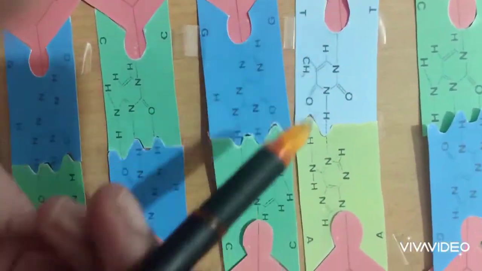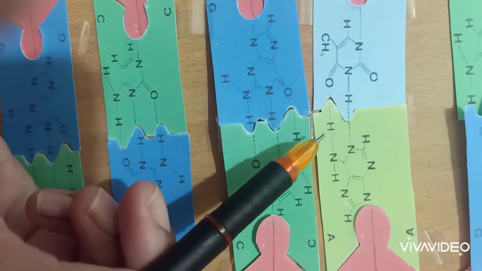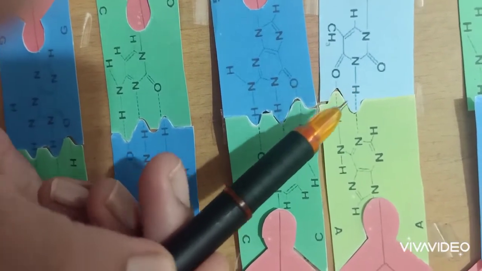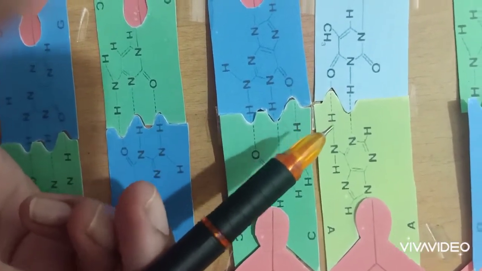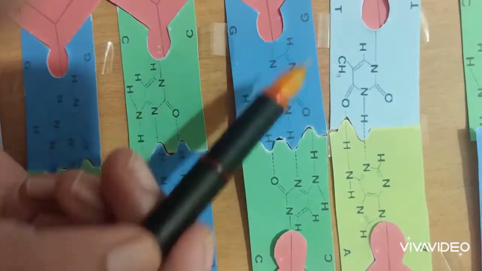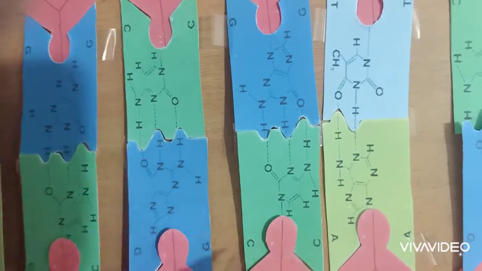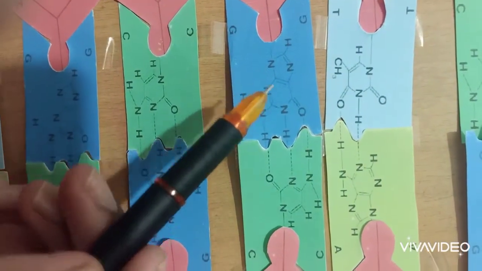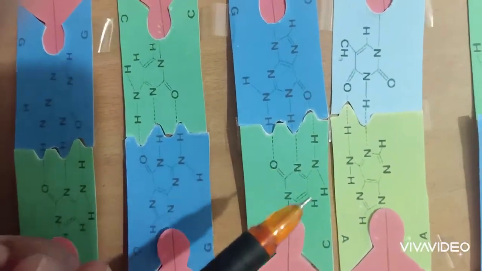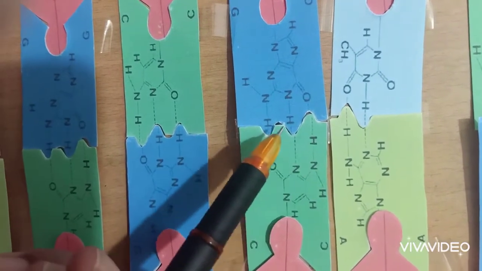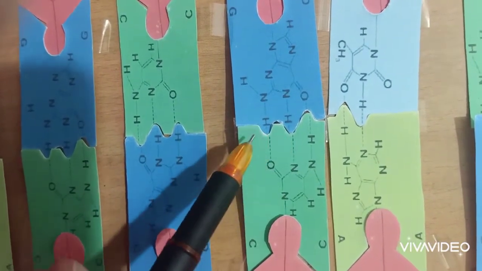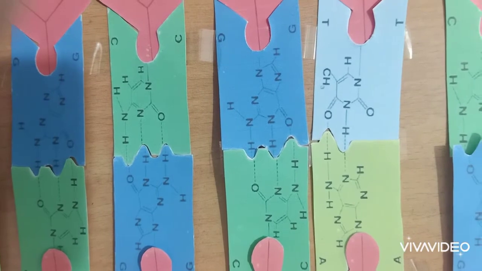A and T are joined together with the help of 2 hydrogen bonds. Can you here see 2 hydrogen bonds here? While guanine and cytosine, cytosine is a pyrimidine, single ring, and guanine is a purine. They are joined by 3 hydrogen bonds, 1, 2, and 3. So 3 hydrogen bonds.